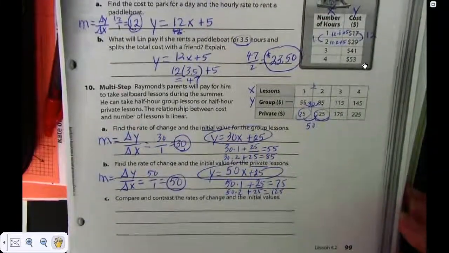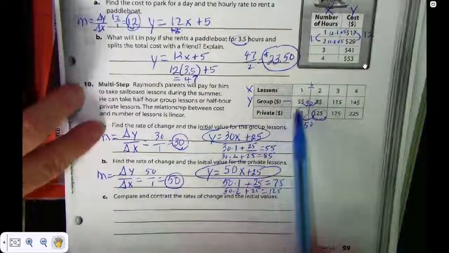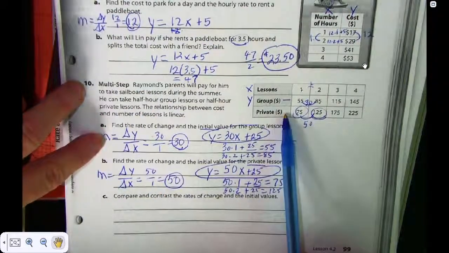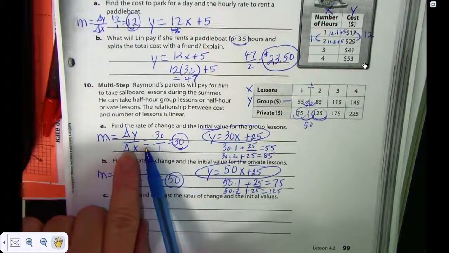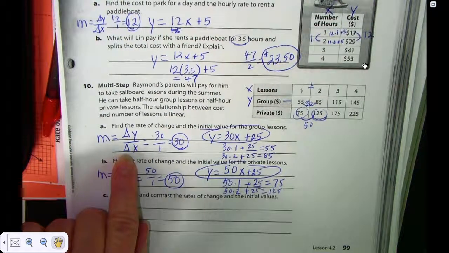Okay, now we're on the group. He was going to take sailboard lessons, group and private. So we already did the group. Changing Y over changing X. I tell you what, if you're listening to the video, stop and then come back on and check your answers with mine, please.